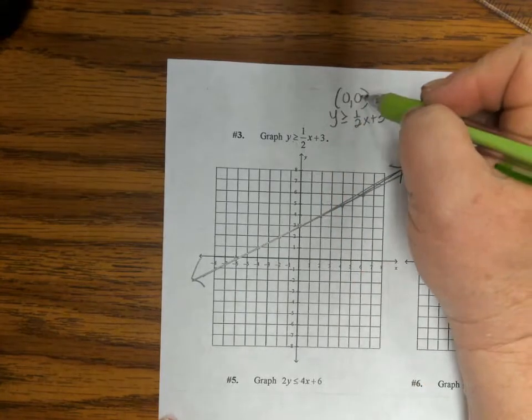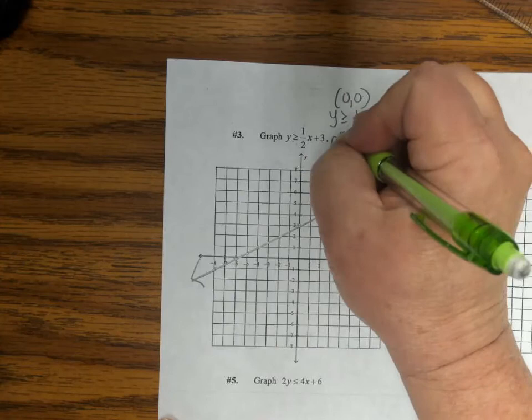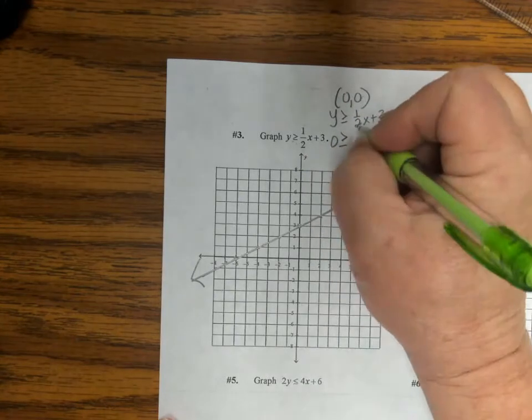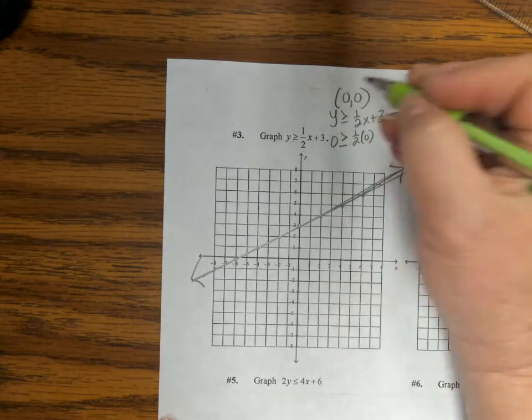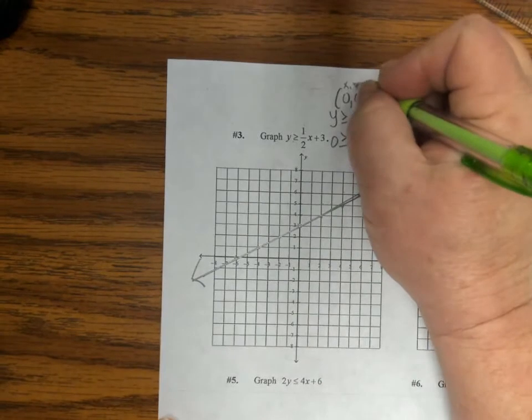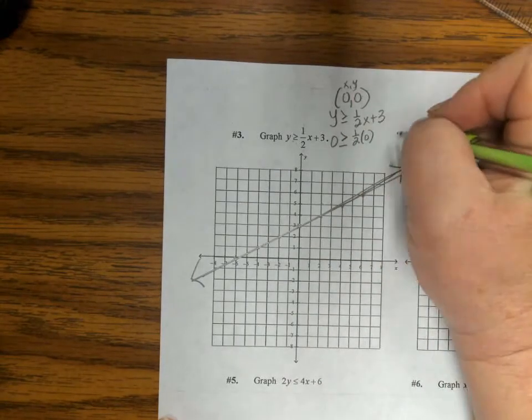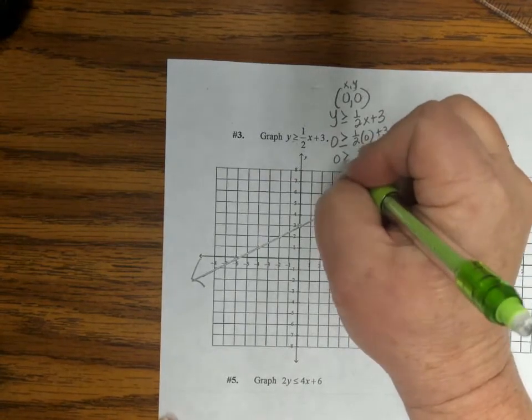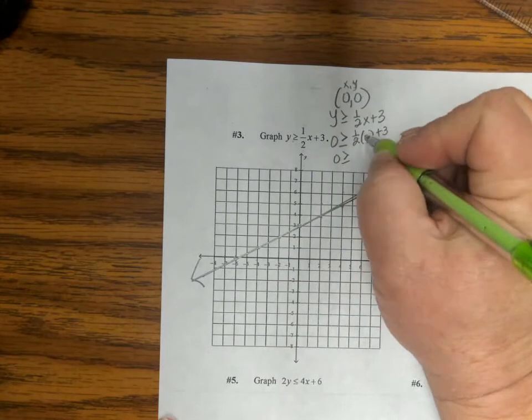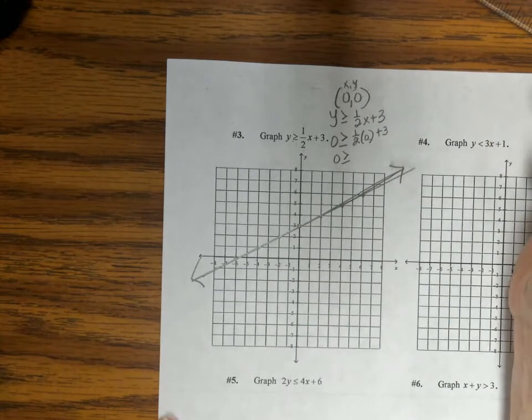I take my 0 and plug it in for y is greater than or equal to 1/2 times 0, because that's my x value, plus 3. Well, I get 0 is greater than or equal to, what happens when I do 0 times 1/2? It cancels it out. It becomes 0, right?